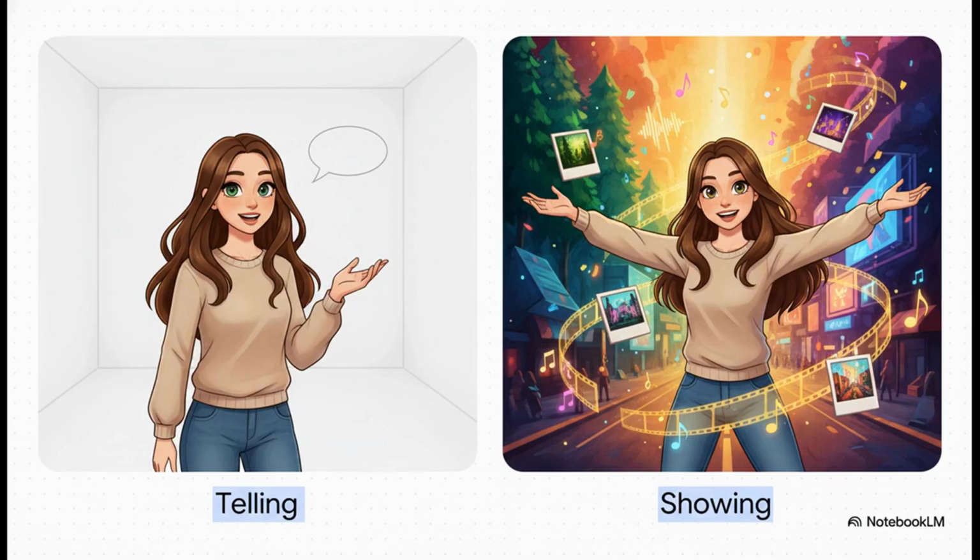Telling is just saying in your voiceover, I felt incredibly lonely when I moved to a new city. Showing is playing some soft, melancholic music over a clip of a really busy street. Everyone is walking together, but you are standing completely still in the center of the frame. You drop the color saturation, maybe mix in the sound of muffled traffic. You literally don't even have to say the word lonely. The audience feels that isolation in their bones because of how you orchestrated the media.